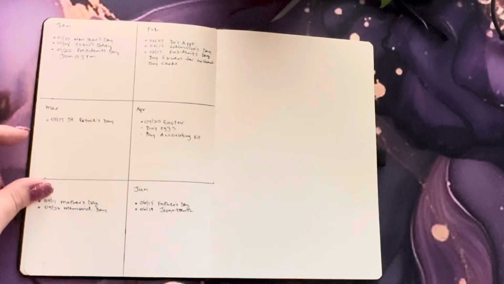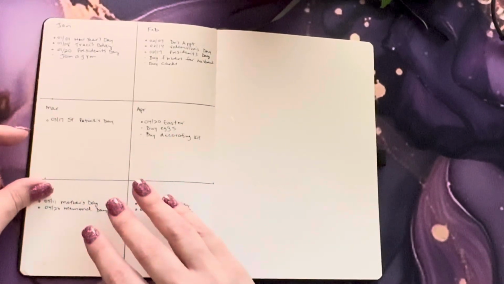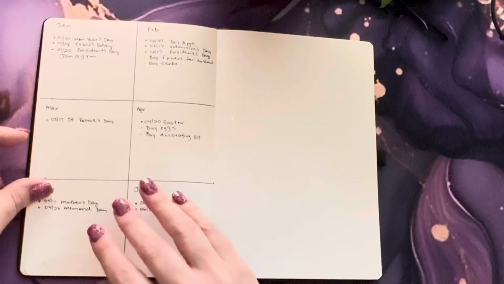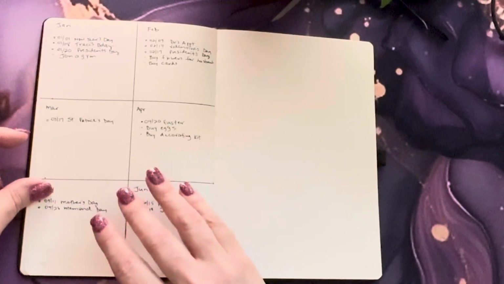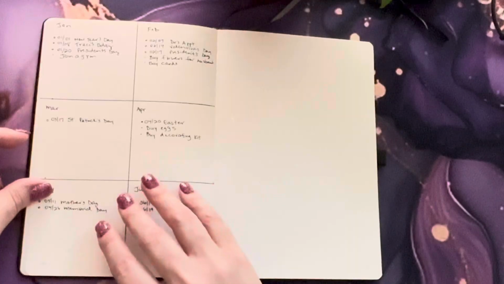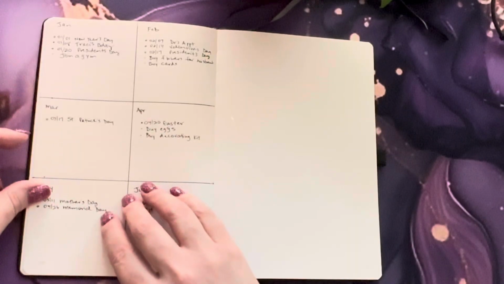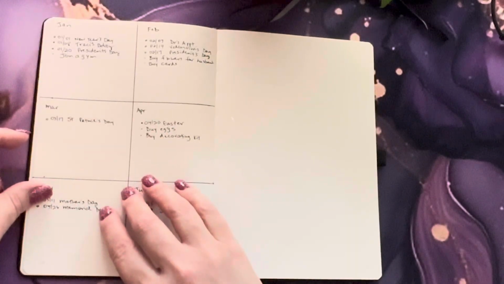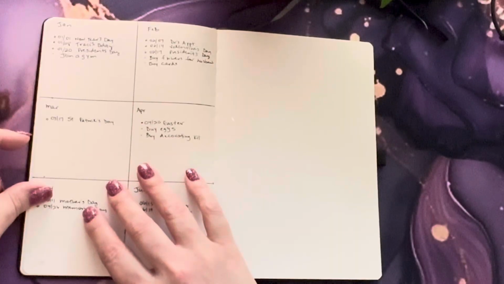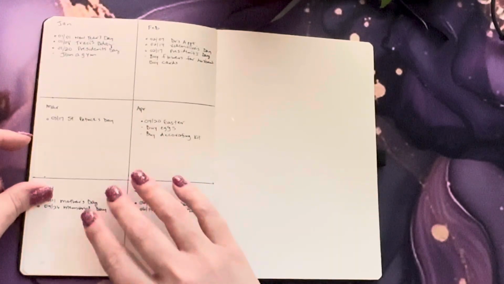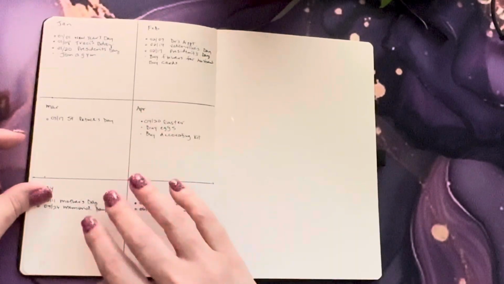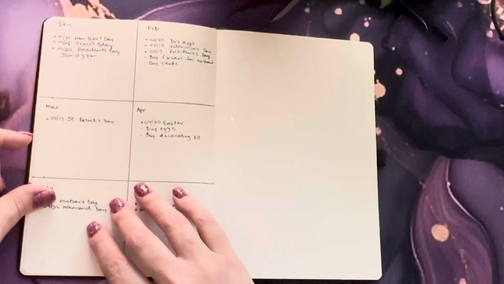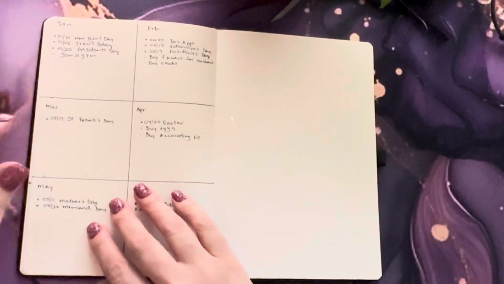This would be very similar to the 4 months per page, but you would use fewer pages, only 2 pages in this setup. This might be for someone who wants to use fewer pages or has smaller handwriting. You would use less room for your appointments.